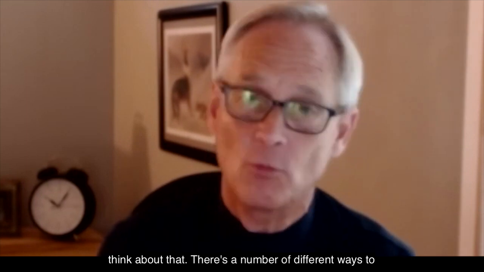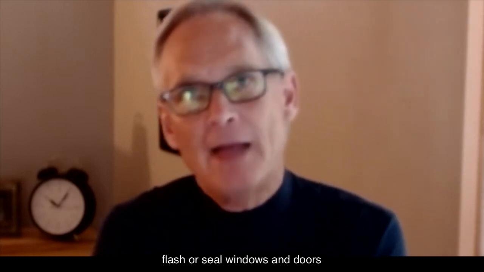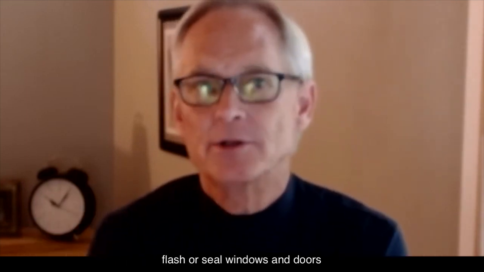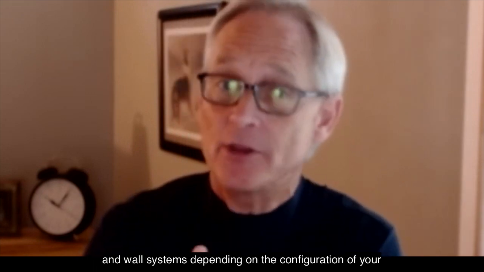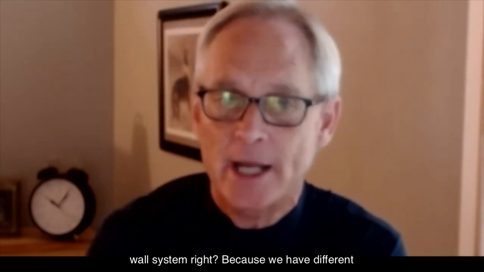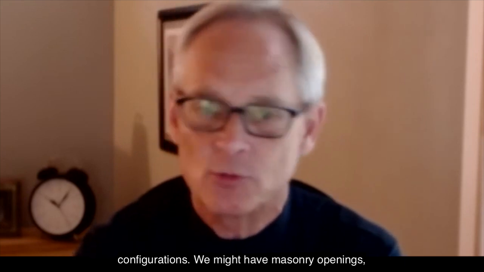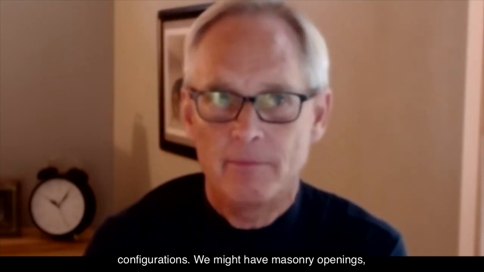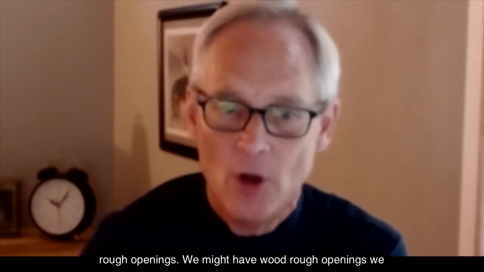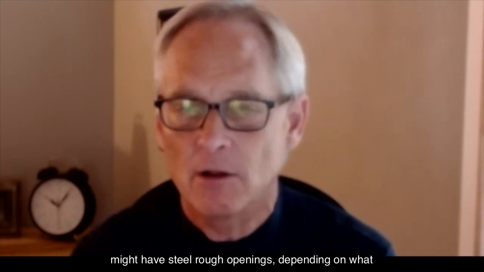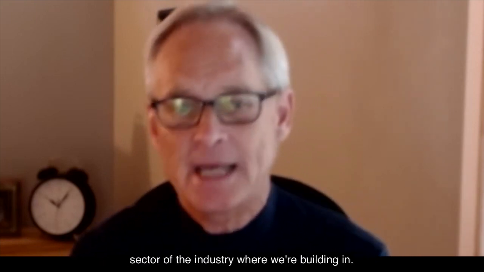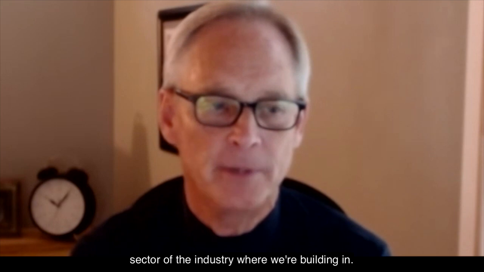There's a number of different ways to flash or seal windows and doors and wall systems, depending on the configuration of your wall system, right? Because we have different configurations. We might have masonry openings, rough openings. We might have wood rough openings. We might have steel rough openings, depending on what sector of the industry we're building in.